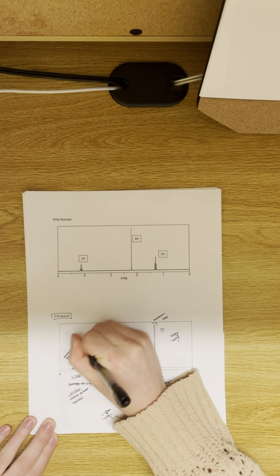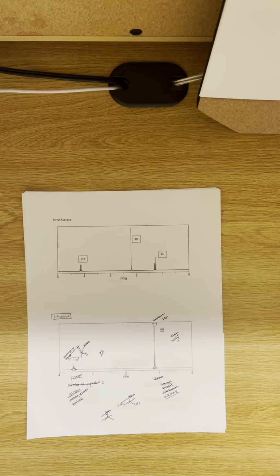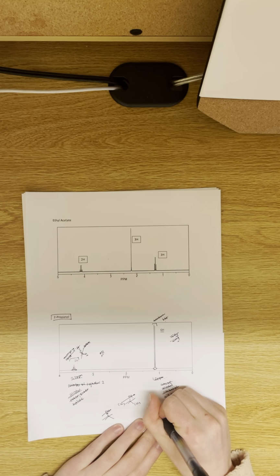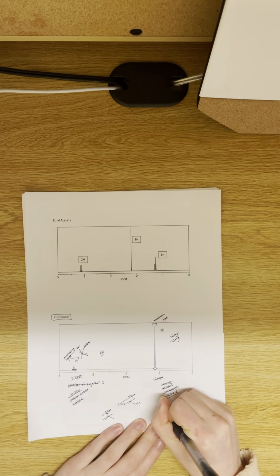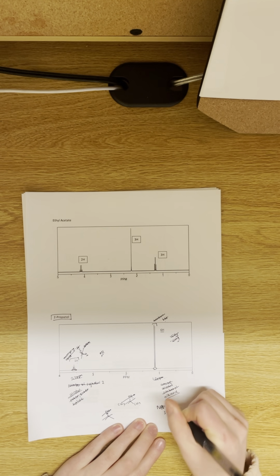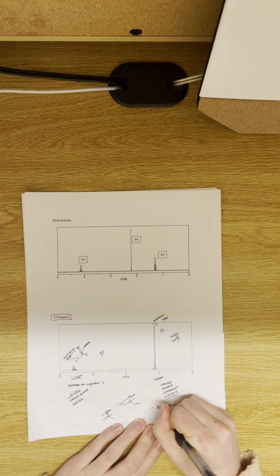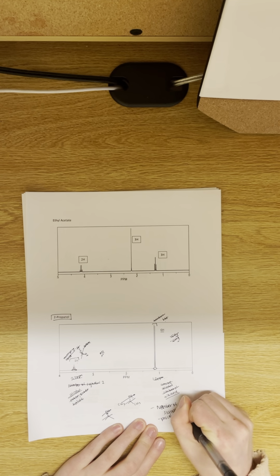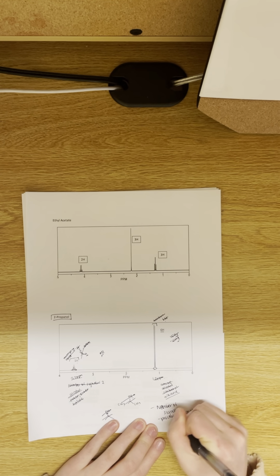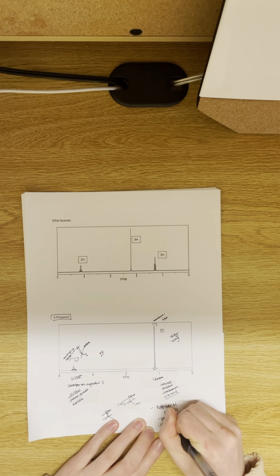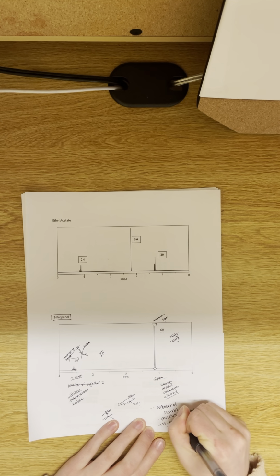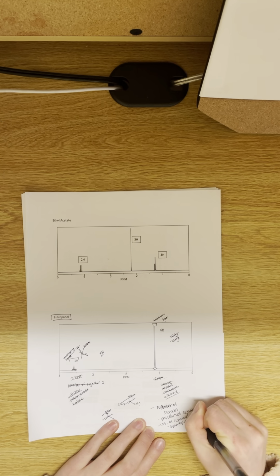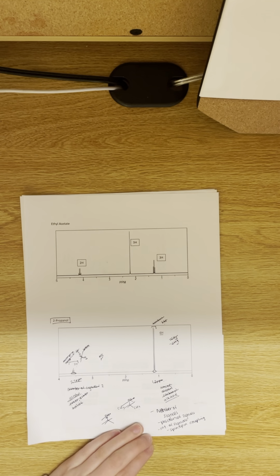Okay, so there's a couple of things that you want to look at when you're looking at NMR. So the things that you want to look at are the number of signals, the position of the signals, integration of signals, and spin-spin coupling.